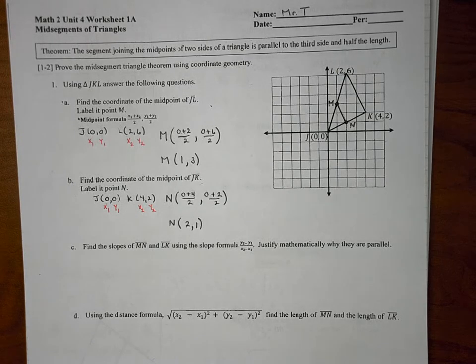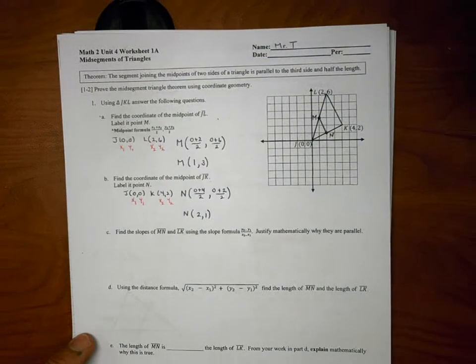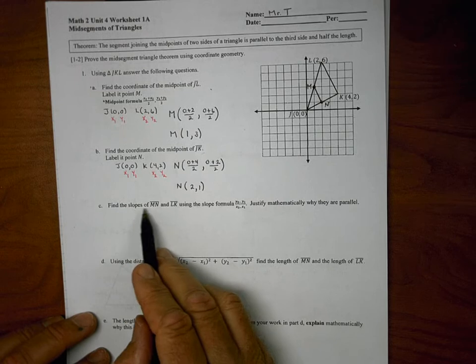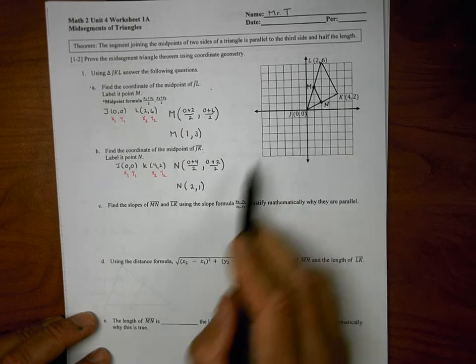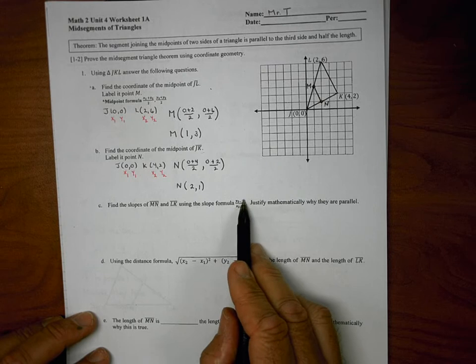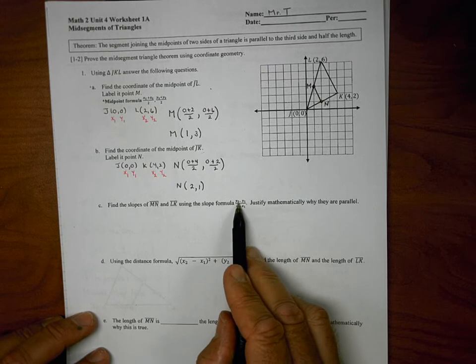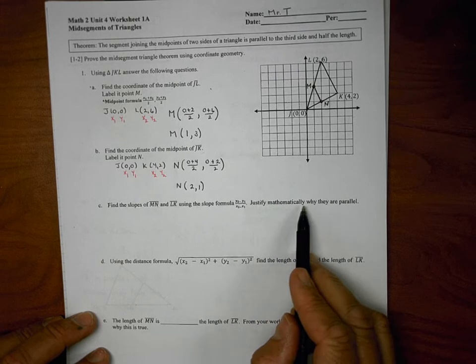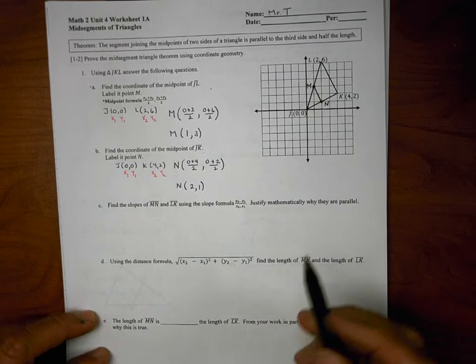All right, so I'm going to zoom it out just a little bit so we could see it a little bit better. So in part C, we want to find the slopes of MN and LK. We're going to use the slope formula, which is right here. We went over this in class, y2 minus y1 over x2 minus x1. And then we're going to justify mathematically why they are parallel.